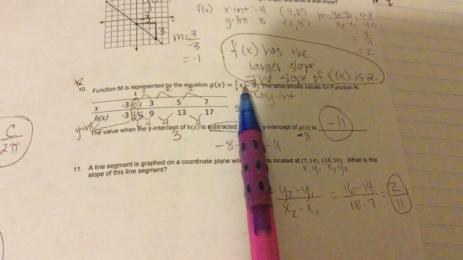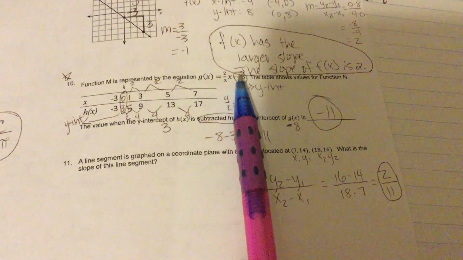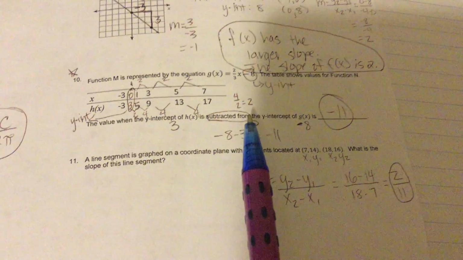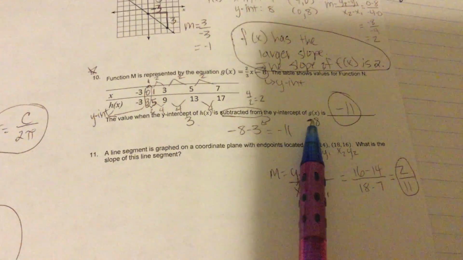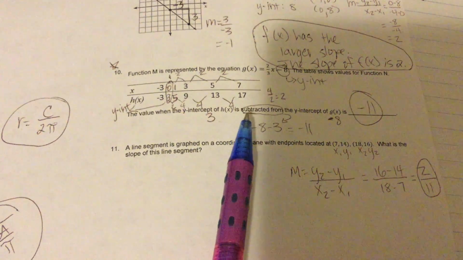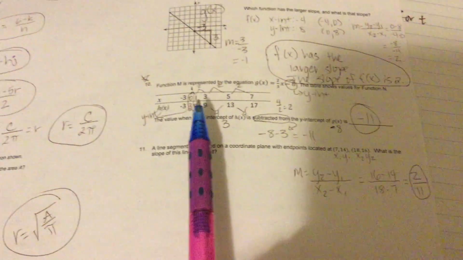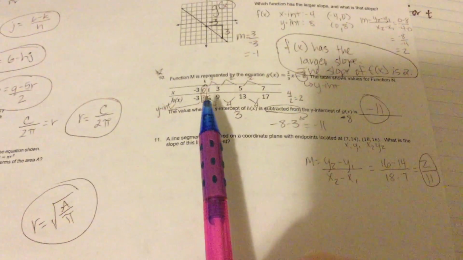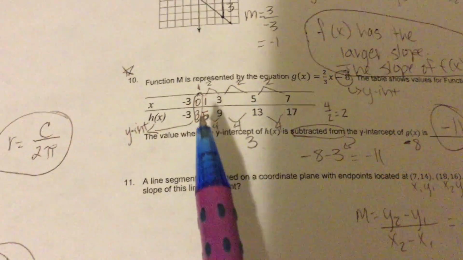And g of x was given in slope-intercept form, so that one's simple. The y-intercept is negative 8. And you see I noted that here. In a table, the y-intercept is where x is 0. In the original table, they didn't give me that value.